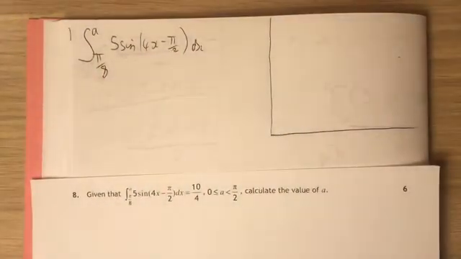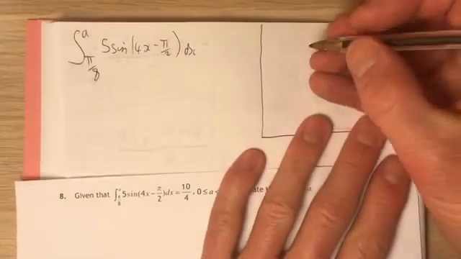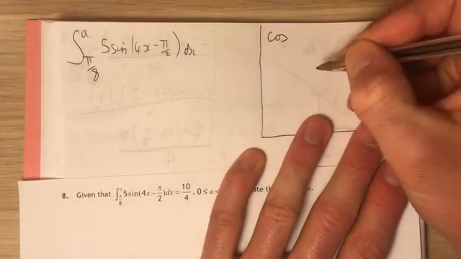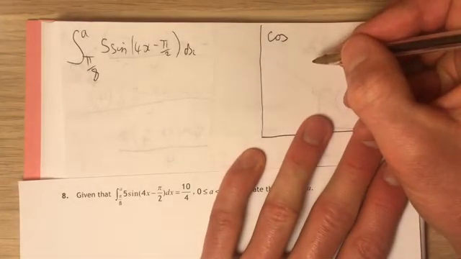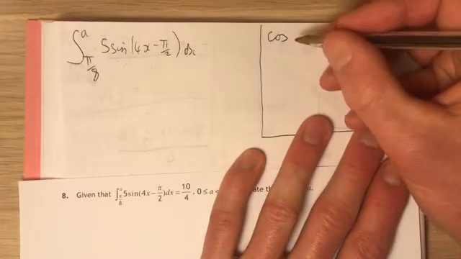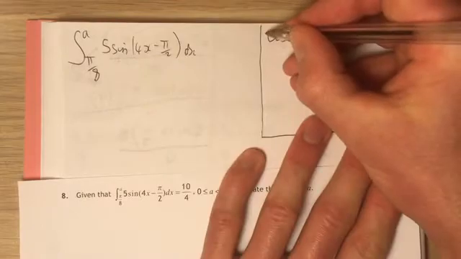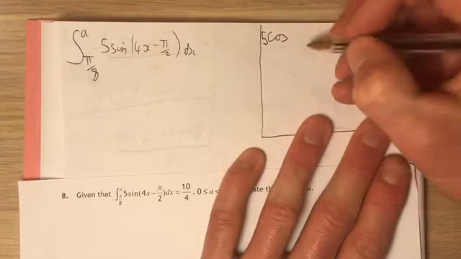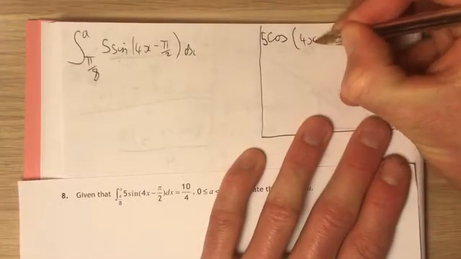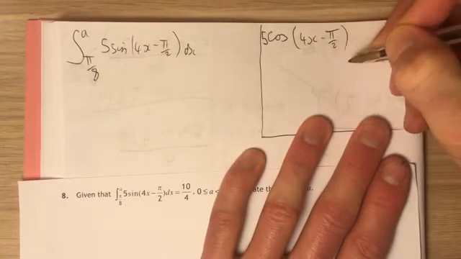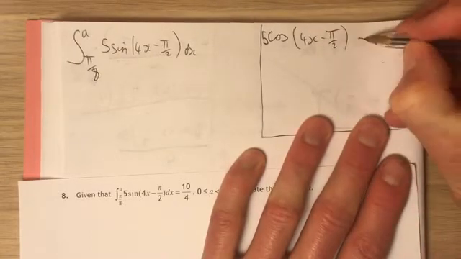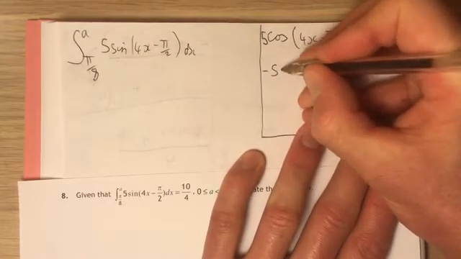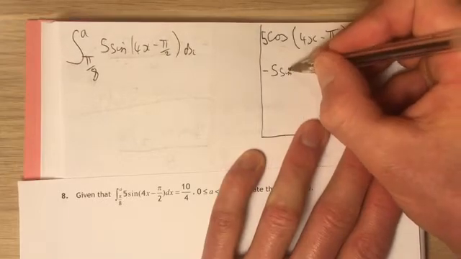Okay, so when I differentiate cos, I get negative sine. Okay, that's close, that's close. When I differentiate 5 cos, I'm going to get negative 5 sine. So that's kind of close. If I differentiate cos of 4x minus pi over 2, then what am I going to get when I differentiate it? I feel like I'm getting close here. So I would get negative 5 sine. Cos goes to negative sine. It's on the formula sheet.